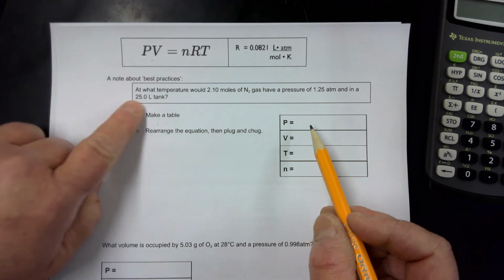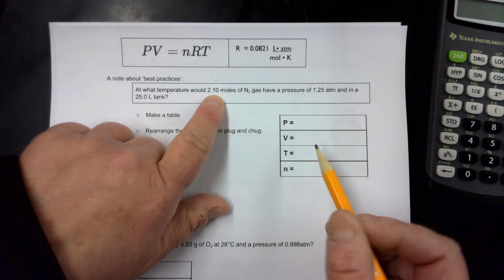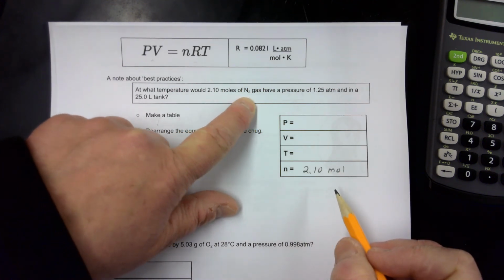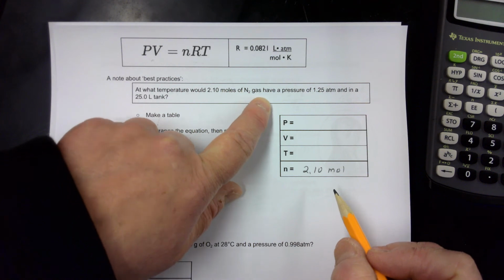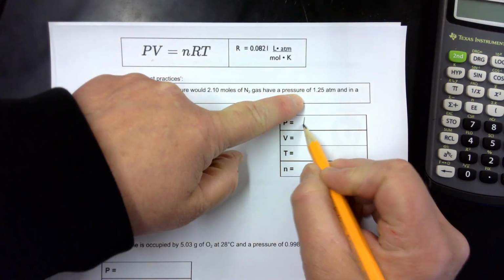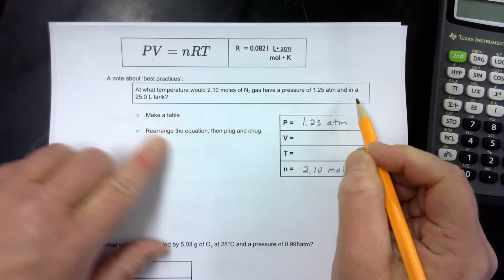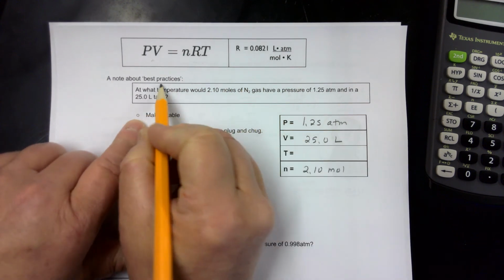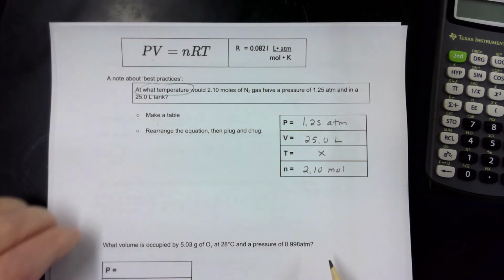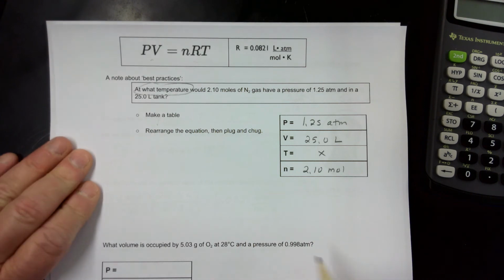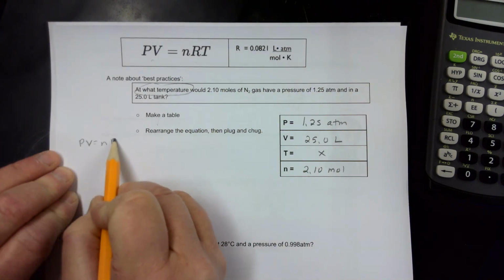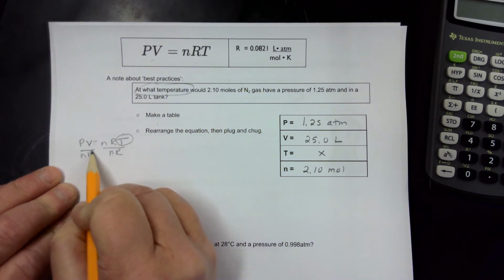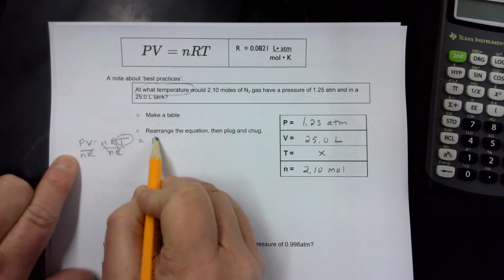So taking a look at this, at what temperature would 2.10 moles, so we're given our moles right there as n, of nitrogen gas have a pressure of 1.25 atmospheres in a 25.0 liter tank? We are asked to find the temperature, so that is our x. Okay, so PV equals nRT. We are trying to solve for temperature. So rearranging this equation, temperature is equal to PV over nR.